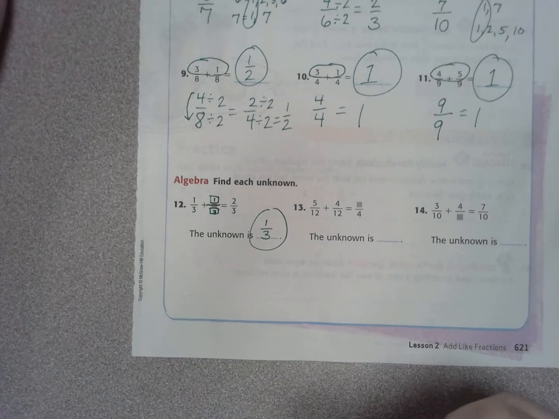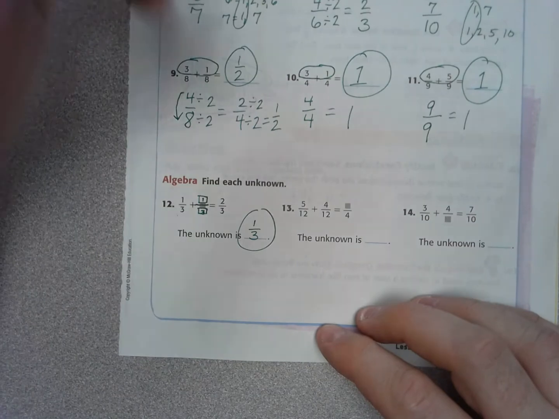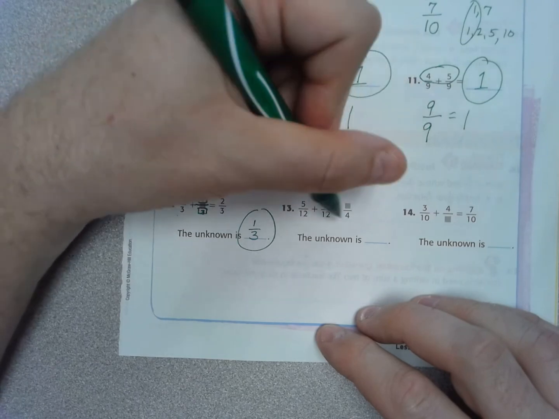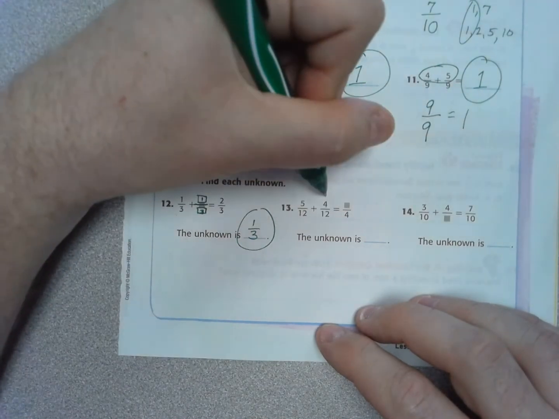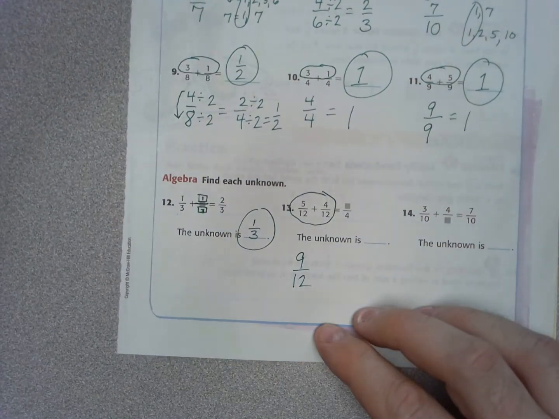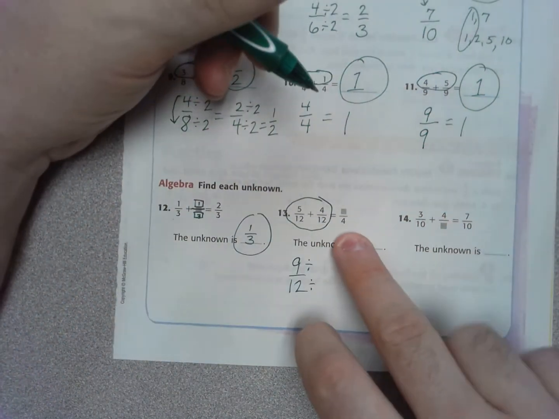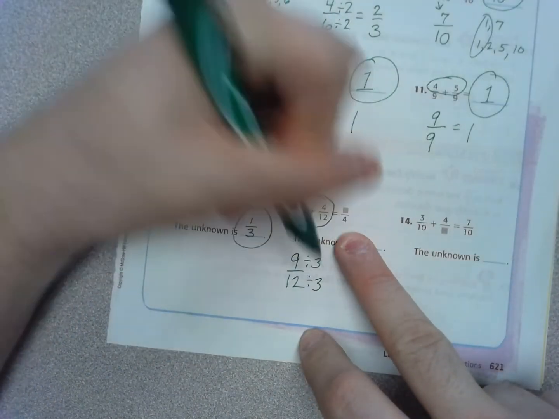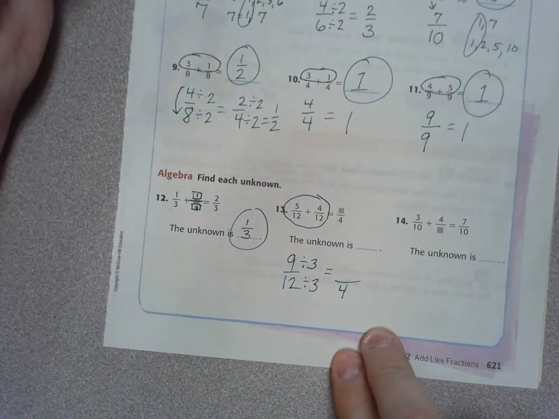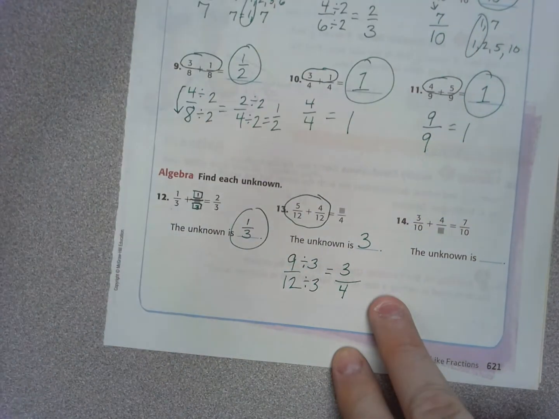I don't know why they put just one little box there for you. Right here. Well, it's just like finding the answer up here. But this is not going to be just 9. And here's why. They already simplified it for you. When you add these two together, you're going to get 9 over 12, correct? Yeah. So you're going to divide both of these by something to get 4. So what are you going to divide it by? You're going to divide both by 3, aren't you? By 3. So that's going to give you 4 on the bottom, which is 3 on top. So you're going to get your unknown is going to be 3 right there.